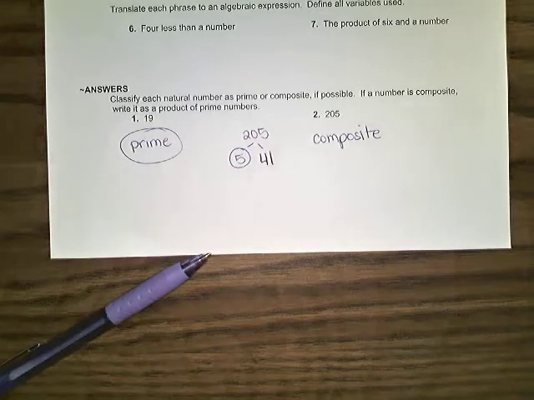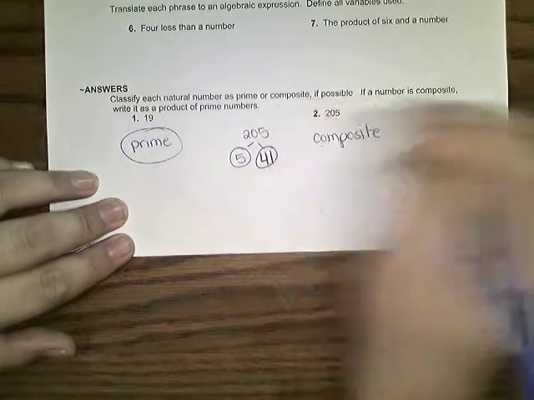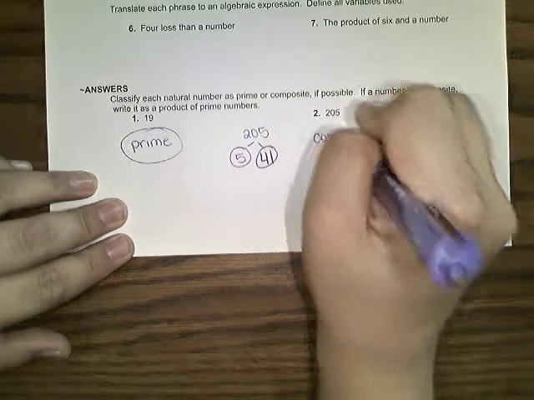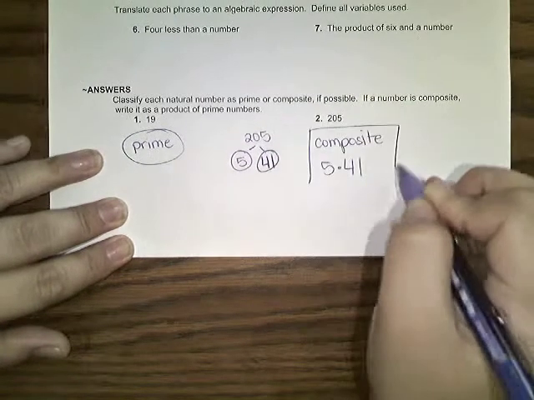Let's check. Nope. So that's a prime number. So it's only 5 times 41. That's pretty large, but that's okay.